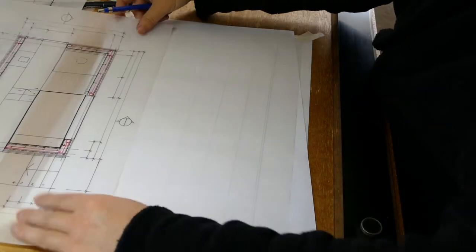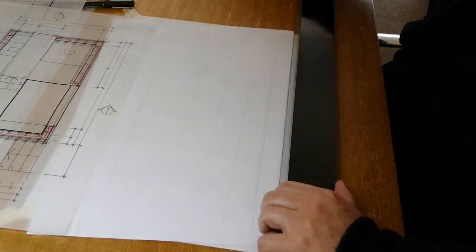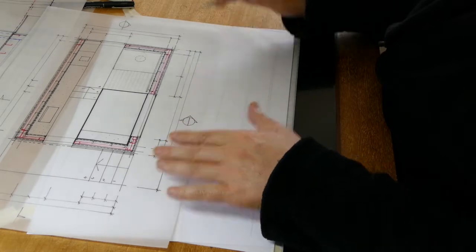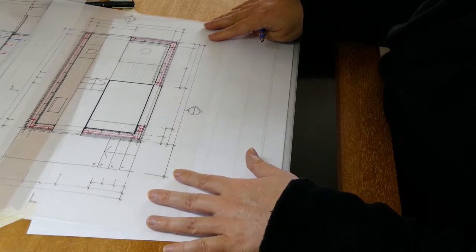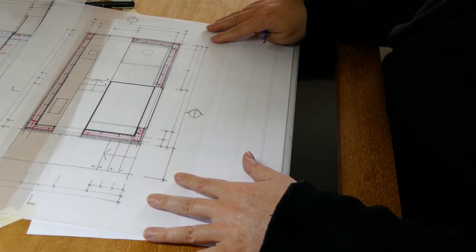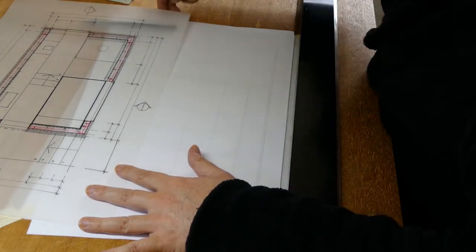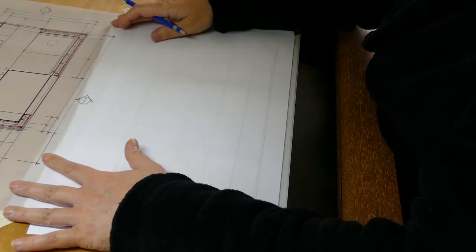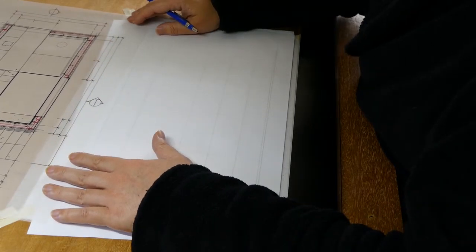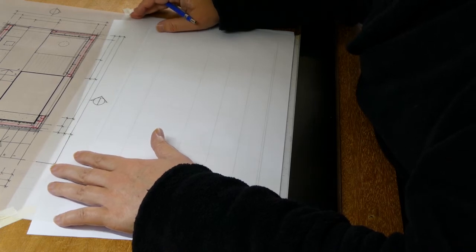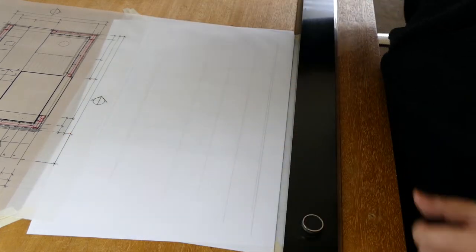Okay, then the floor plan. I'll position the actual drawing. So I'll probably center this building. I'll put it aside this way. I'll just secure the position.